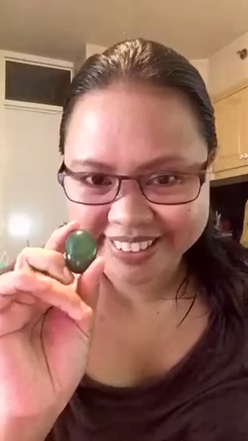How about this one? What color is this mineral? Obviously it's green. I think this one is an agate, actually an agate that's colored green. An agate is also a quartz mineral, but the crystallinity is not that obvious.